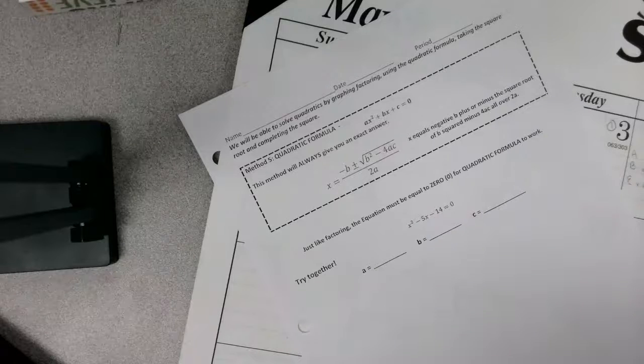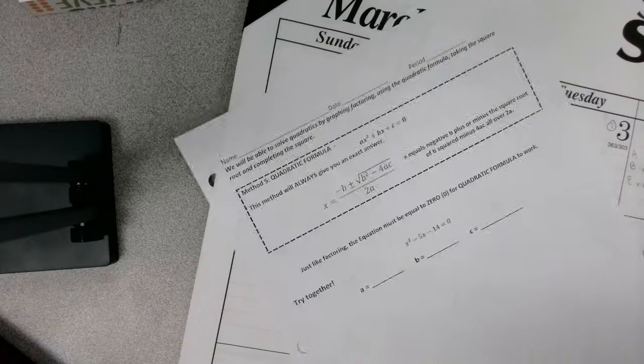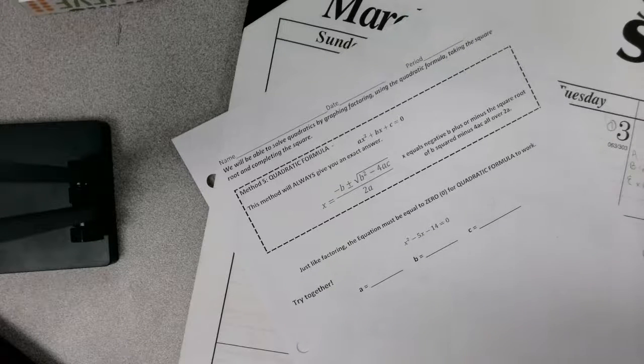Okay, so this next method you're about to learn is the quadratic formula. It will give you the correct answer every single time. You can use it in every single situation when solving a quadratic equation to find your x-intercepts, to find your zeros, to find your roots. Everything will be given with the quadratic formula.